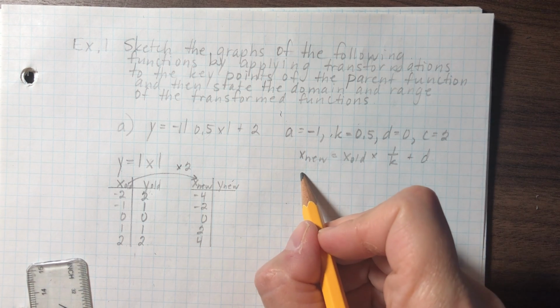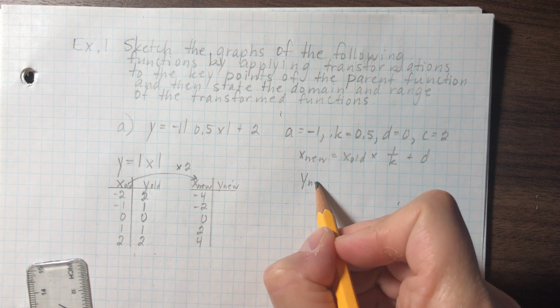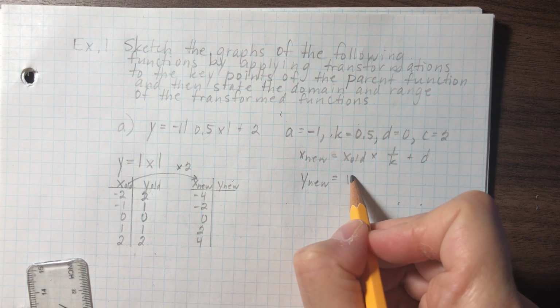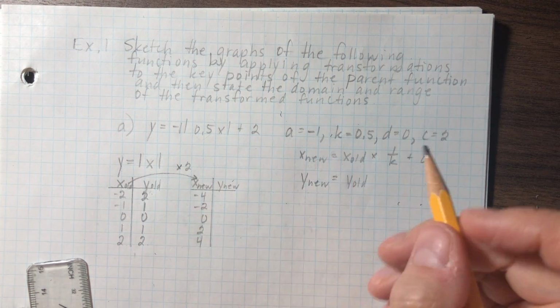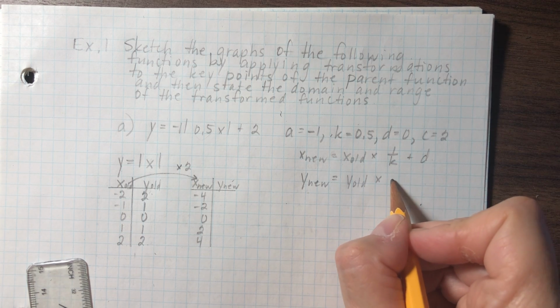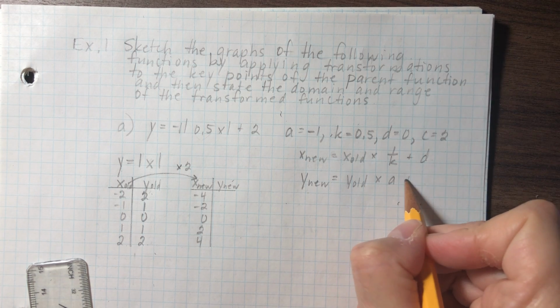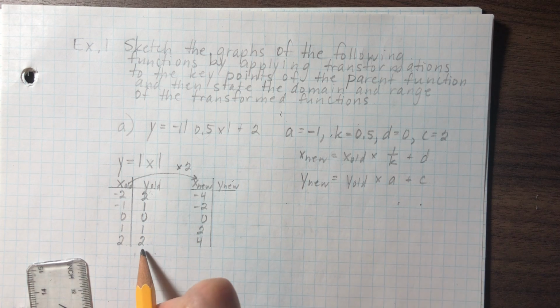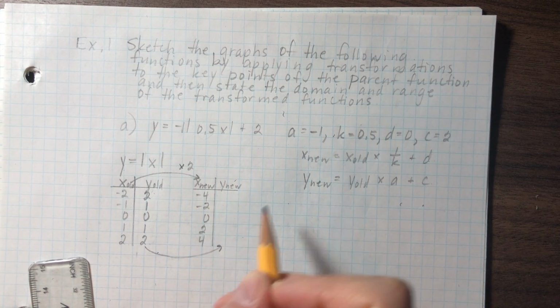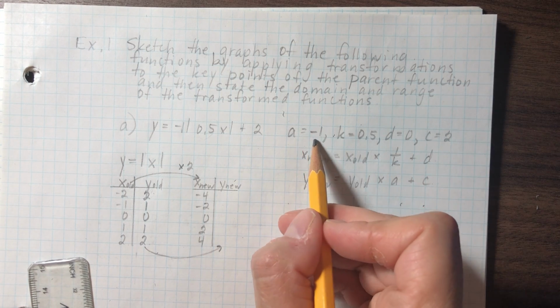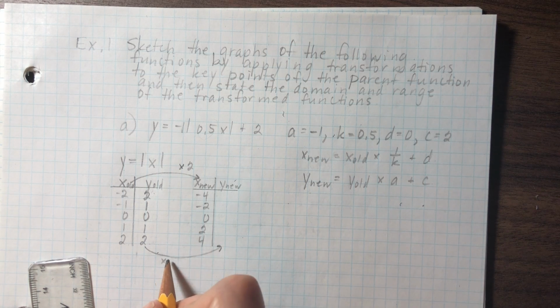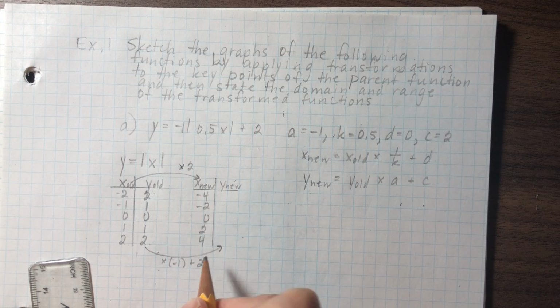To get the new y coordinates from the old ones, I'm going to take each of those values, multiply by a, and add the value of c. So in this case, I'm multiplying by -1. So I'm making all these numbers negative, and then I'm adding 2 to them.